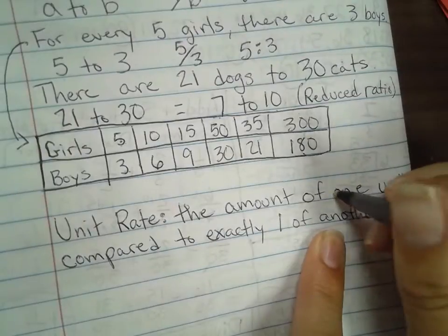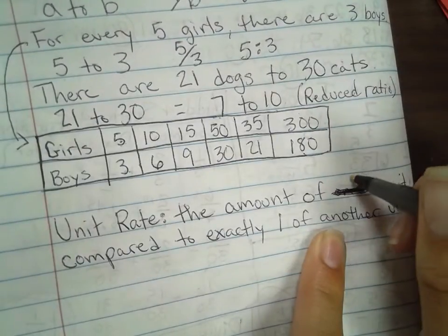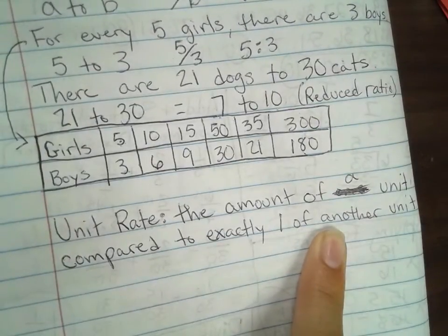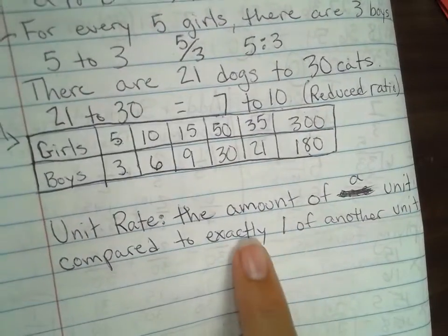Maybe we, instead of one here, let's write a unit, because this is usually when you're comparing like miles to gallons or dollars to pounds. You're comparing two different units, but I want exactly one.